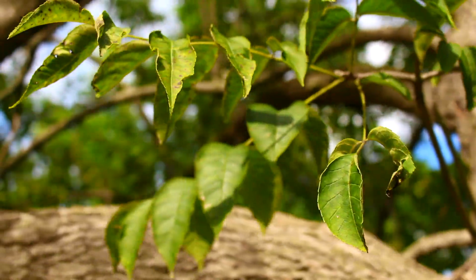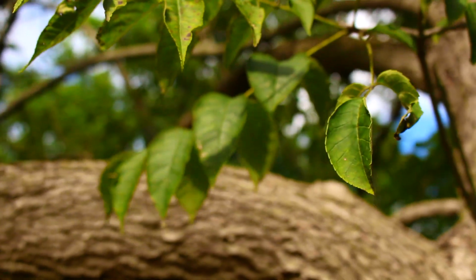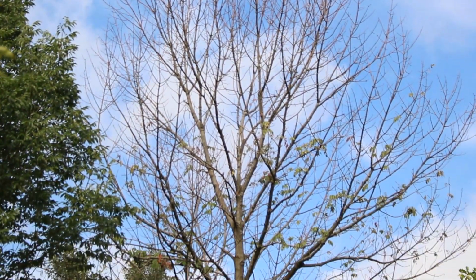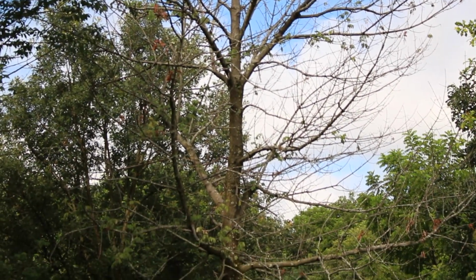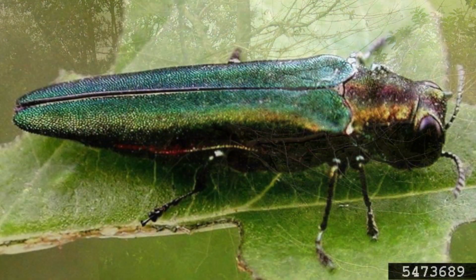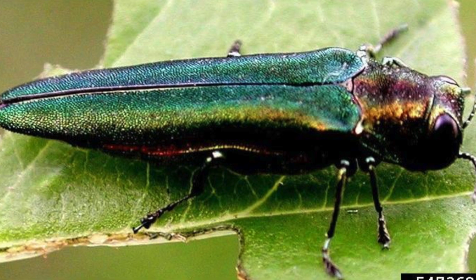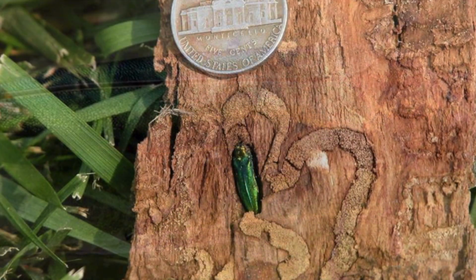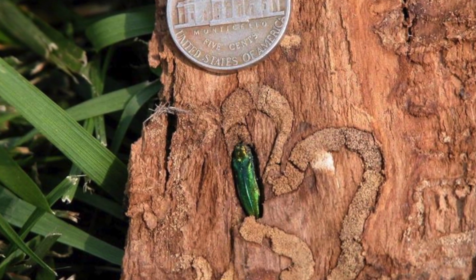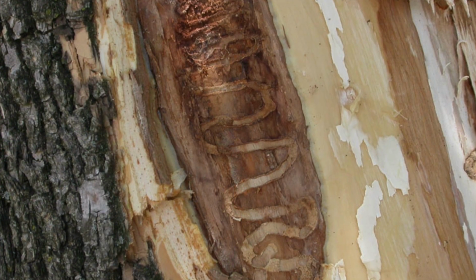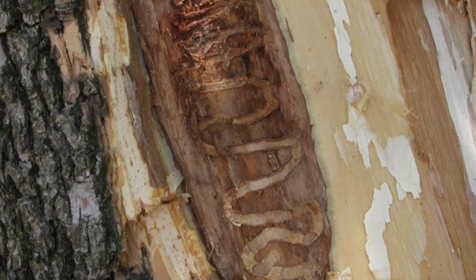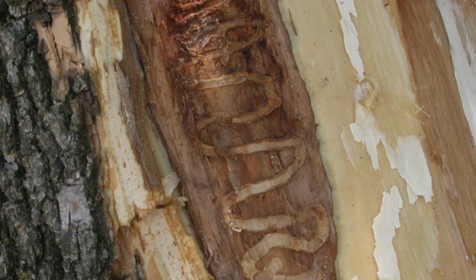Since the emerald ash borer affects the nutrient and water transport systems of the tree, it often causes thinning in the canopy and a lack of leaves on the branches, even during the spring and summer when most other trees have leaves out. The insect itself is long and narrow and has an emerald color to it. If the bark of an ash is peeling away and serpentine tunnels can be seen beneath the bark, this can also be an indication of the emerald ash borer.